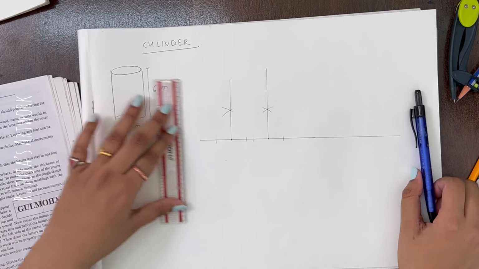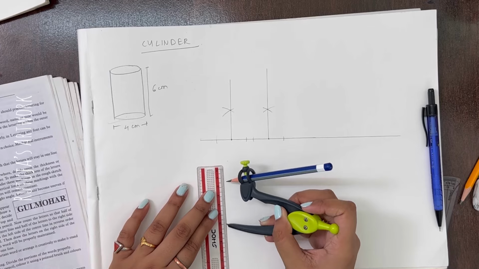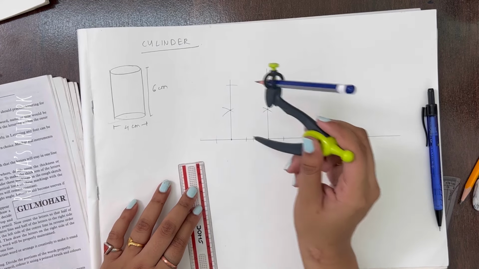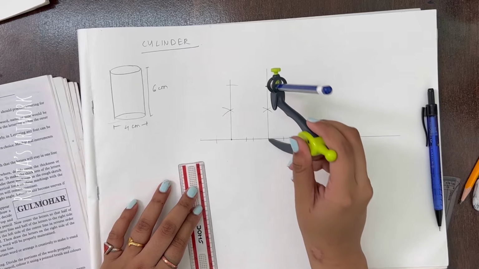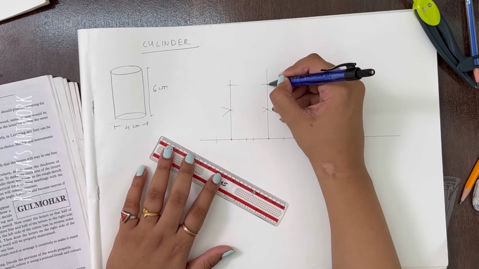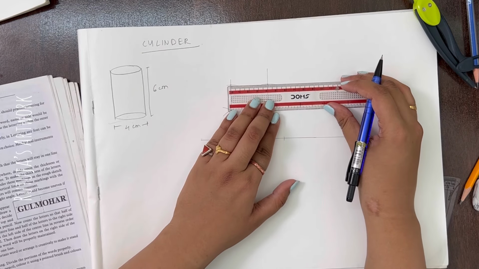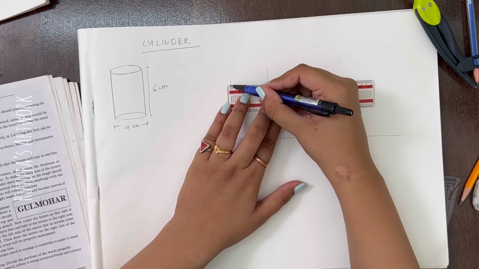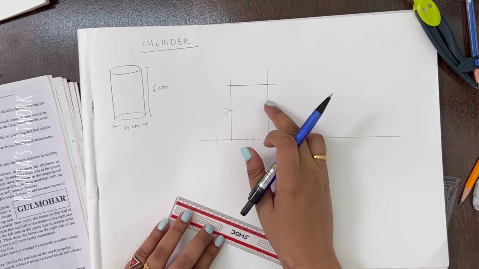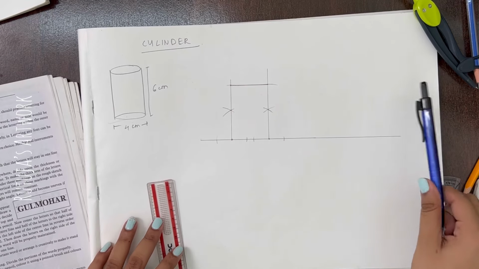Now we want height 6 centimeter. So take it in the rounder. Mark it. Yes, here also we have got 4 centimeter, that means it's correct. Means the gap between these two lines is perfect. Just cross check it every time.